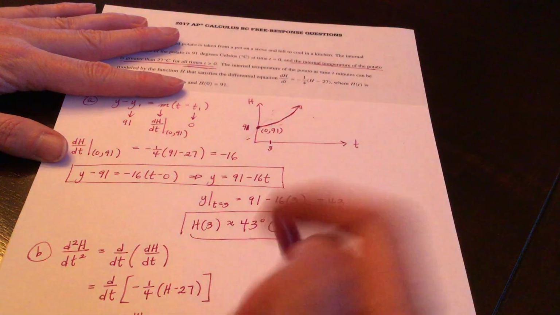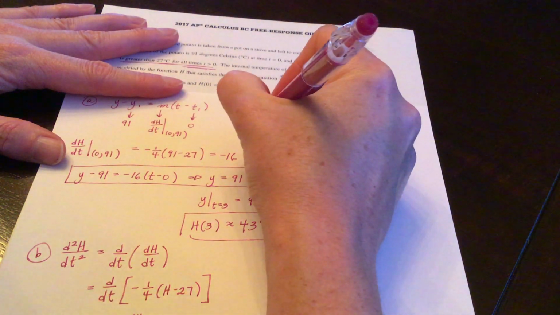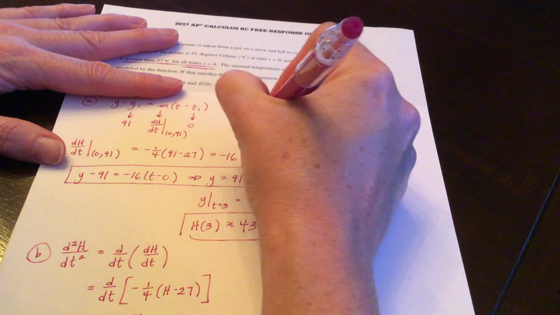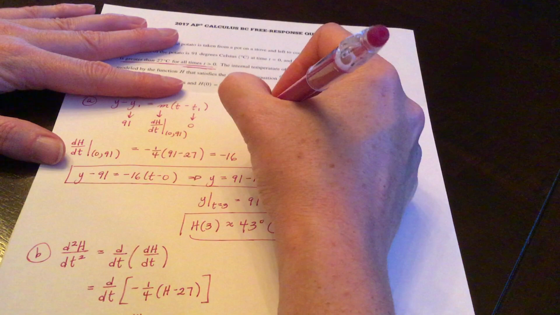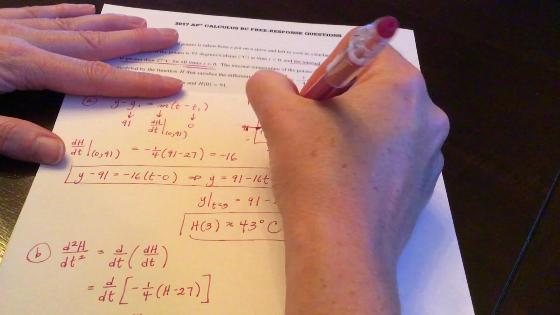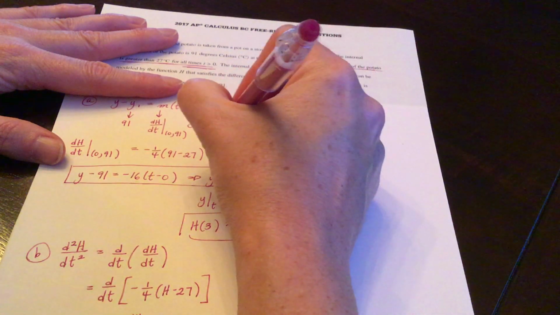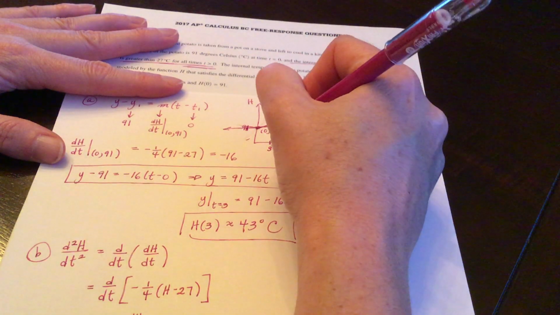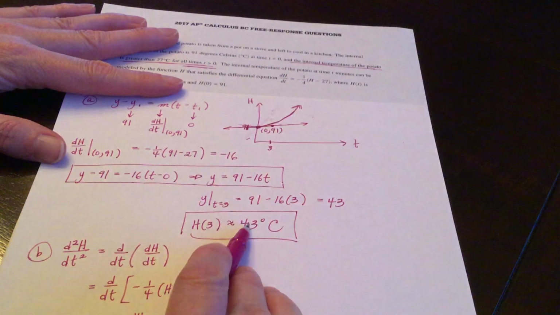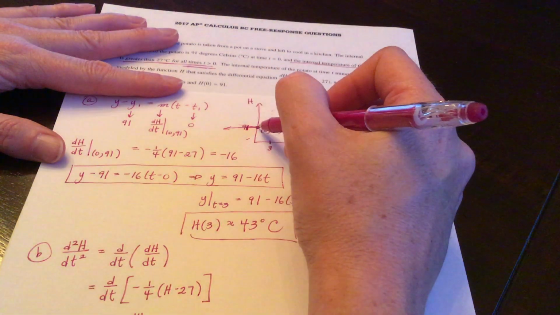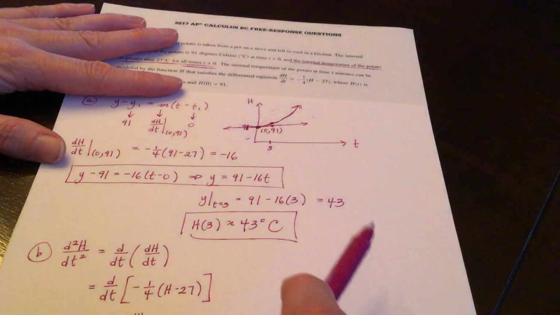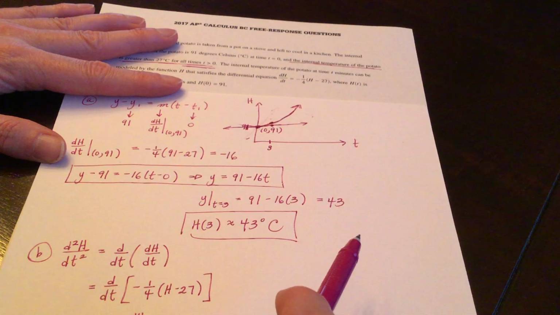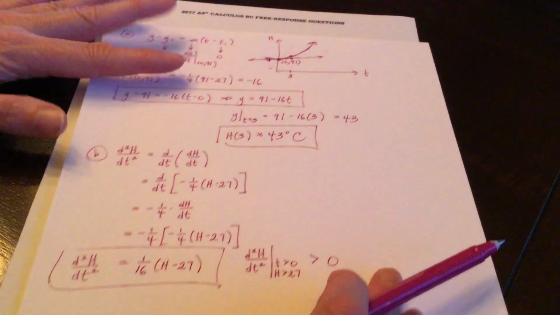So now let's just look at the picture. If you found the equation of the tangent line at 0.91, and then we plugged 3 into it, that's how we got the 43. Since your graph is concave up from 0 and over, you could see that h of 3 should be higher than that 43 that we got.